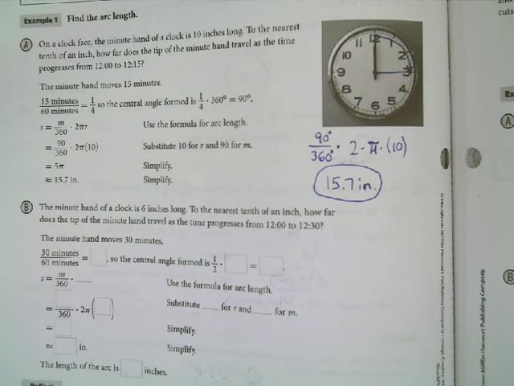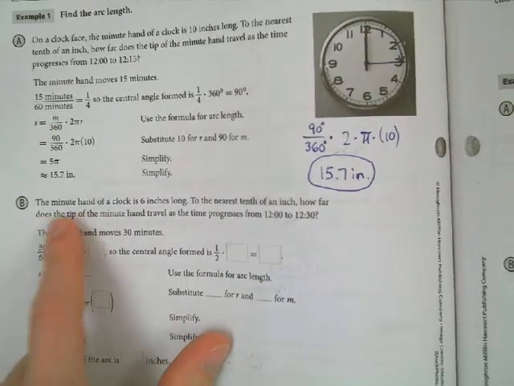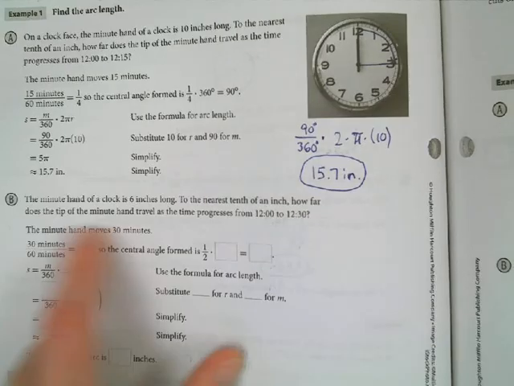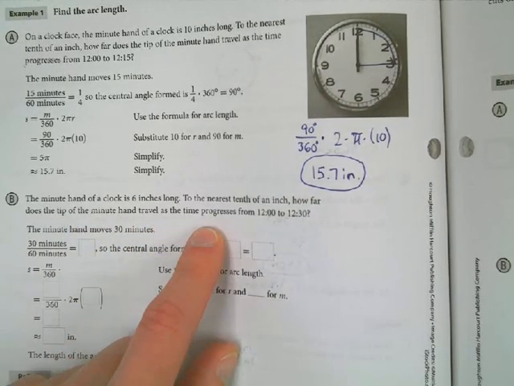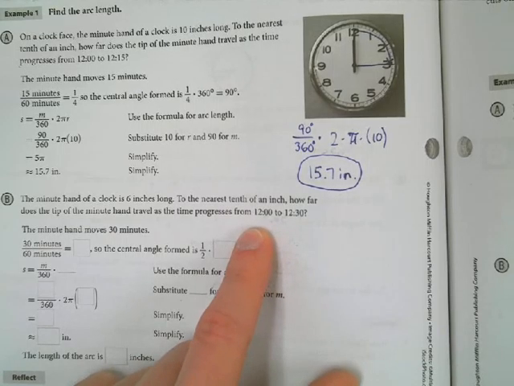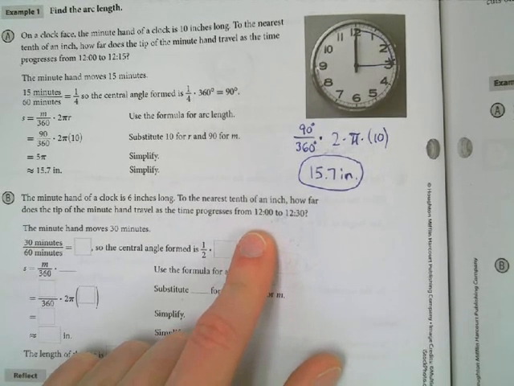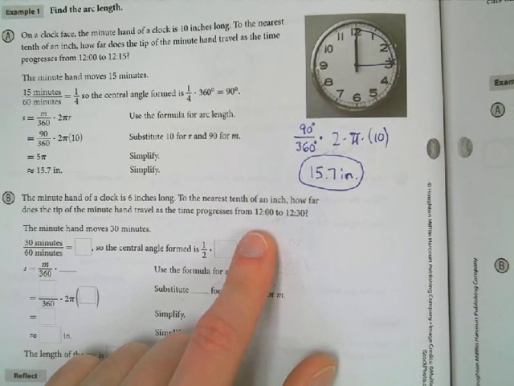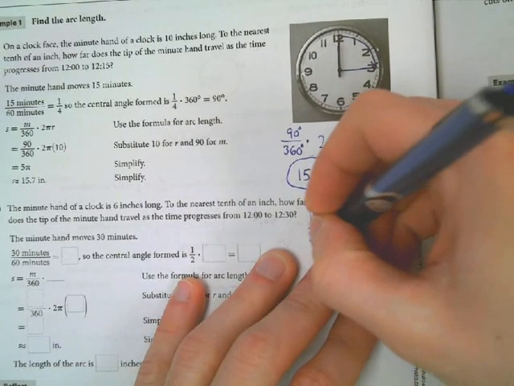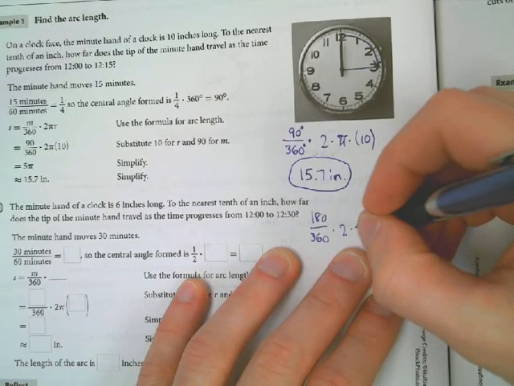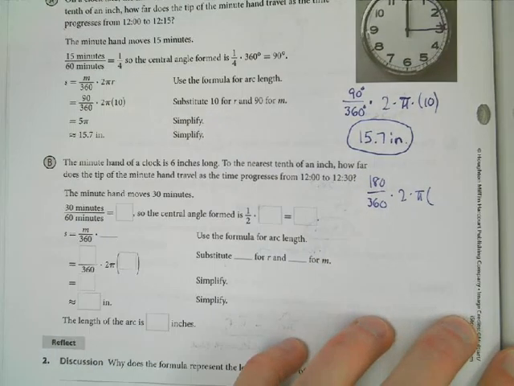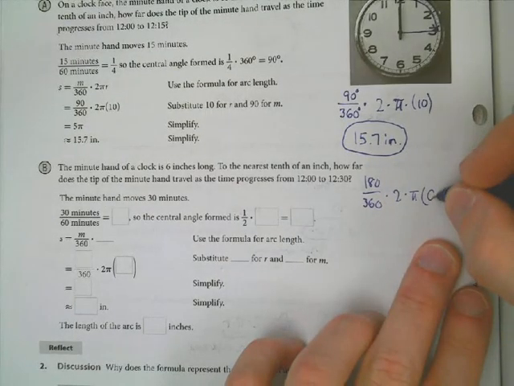All right, so now the next one here: the minute hand of a clock is 6 inches long. To the nearest tenth of an inch, how far does the tip of the minute hand travel as the time progresses from 12 o'clock to 12:30? Okay, so now how many degrees is that? 180. So now we're going to say 180 out of 360 times 2 times pi times the radius. Now what's the radius in this case? 6. The minute hand is 6 inches long.